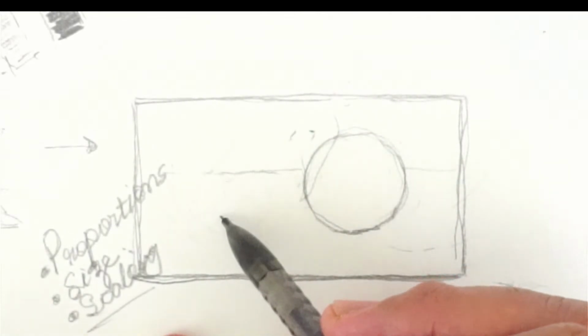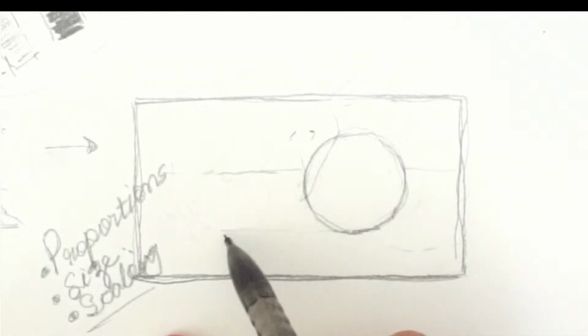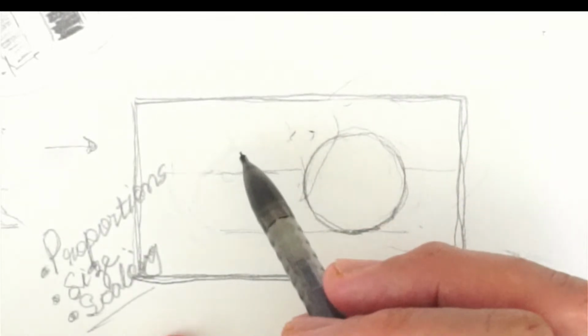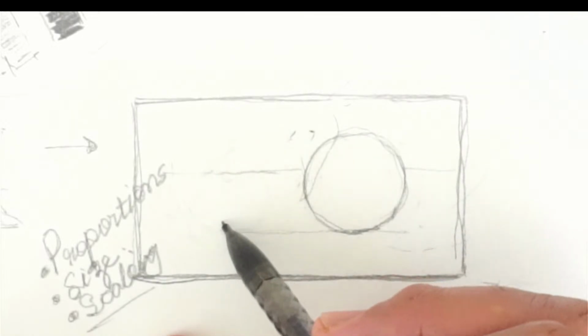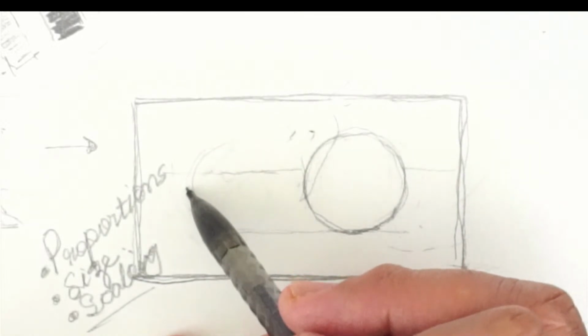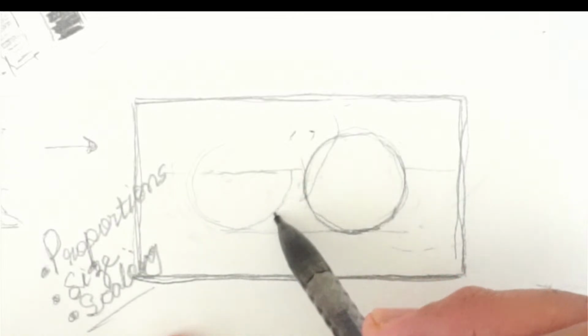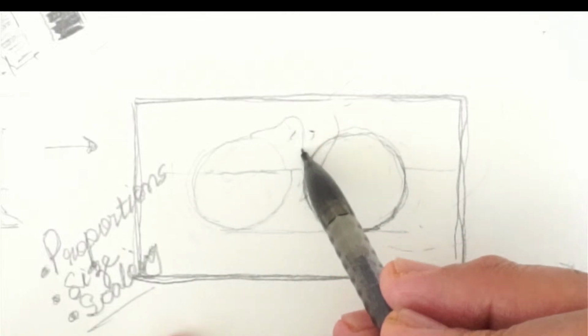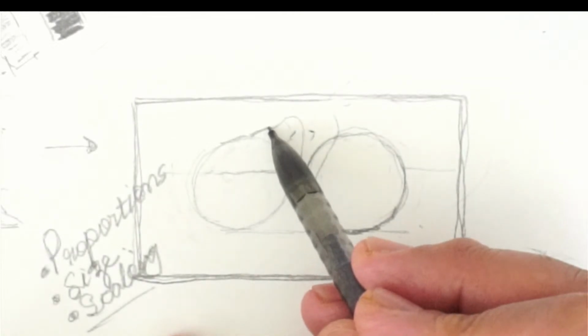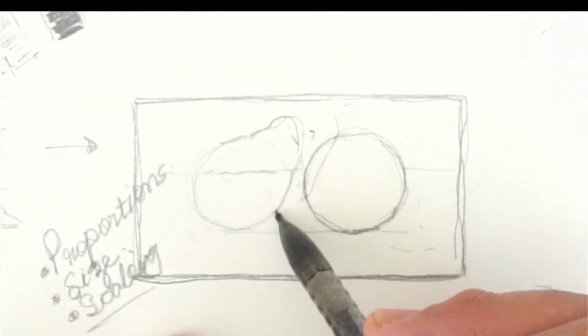I would just keep the pear on the same plane where the apple is. In other words, it's just sitting beside the apple. So I would put another circle, and give it the shape of the pear a little bit like that.